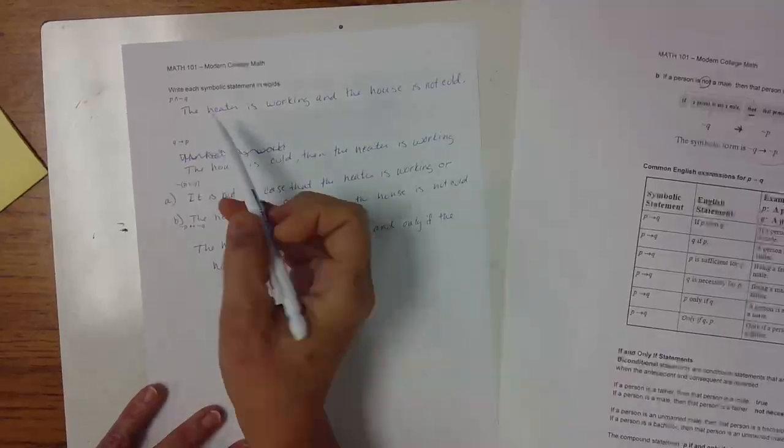Then, remember, "then" is going to be the symbol with the line with one arrow. The house is cold. Remember, it's the same, so it's going to be "then" just Q. The heater is working if and only if. The only change is going to be the line with the two arrows. But in this case, we have not cold, so that means we're going to negate the Q in the symbolic form. We can also write it out, the symbols.